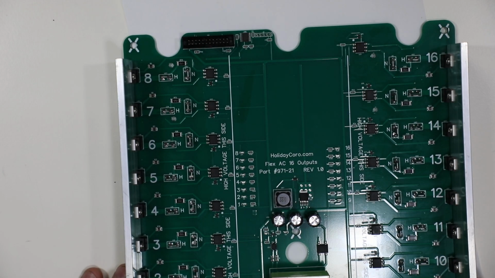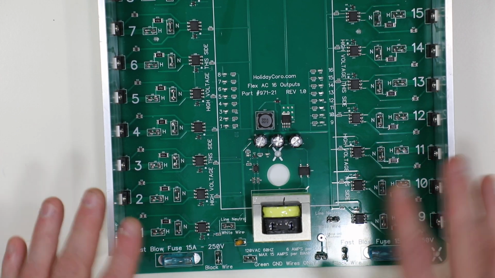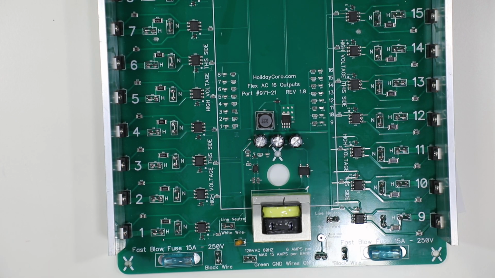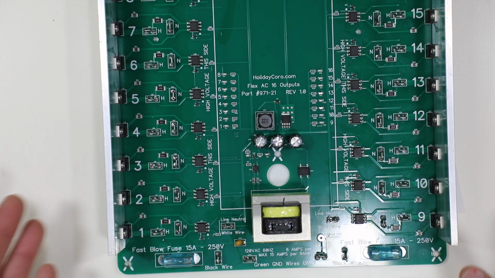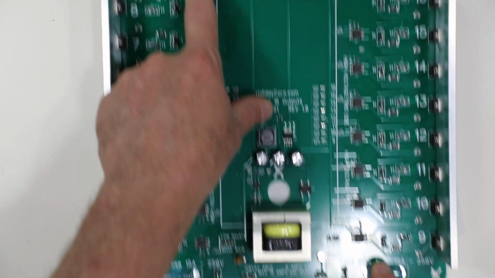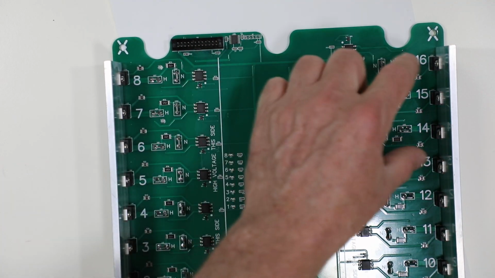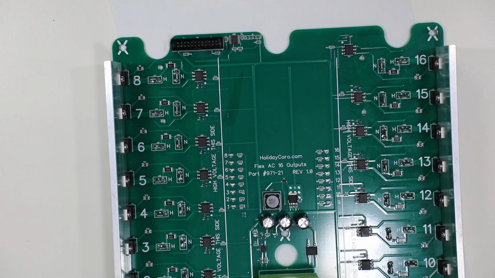And finally, in the Flex expansion board system is the AC board. Now this AC board controls standard 120 volt lights. So if you have strings of legacy lights like mini lights, C9s, C7s, this unit will be able to do that. You can see again, same data port, and the controller CPU goes up here. All right, so all these are designed to stack together.